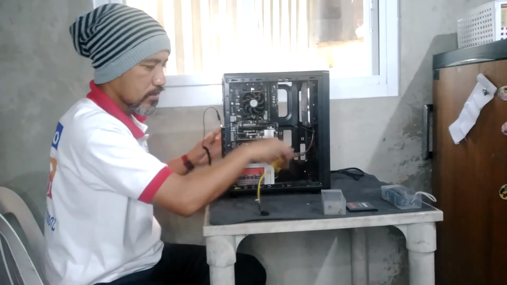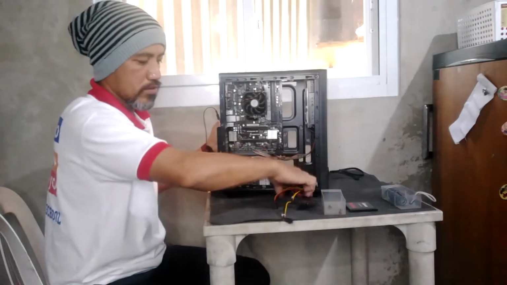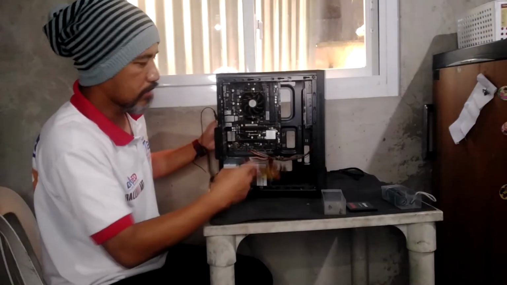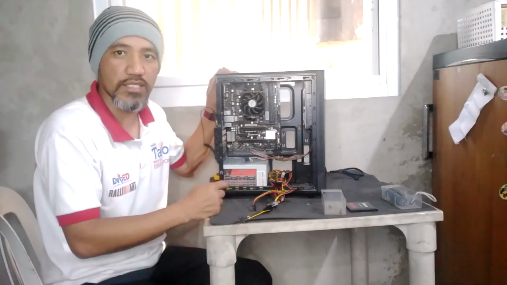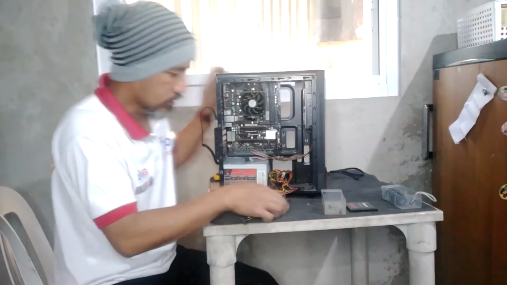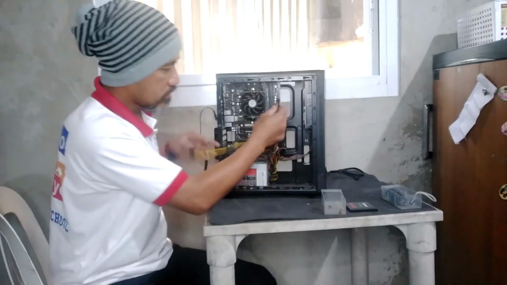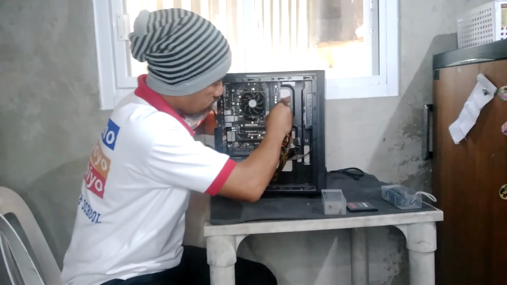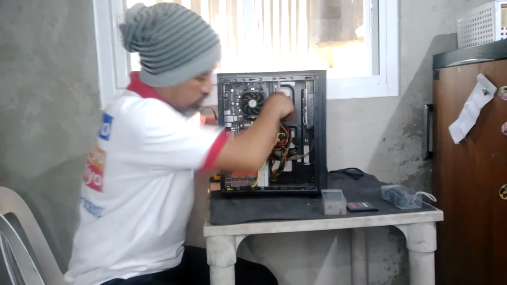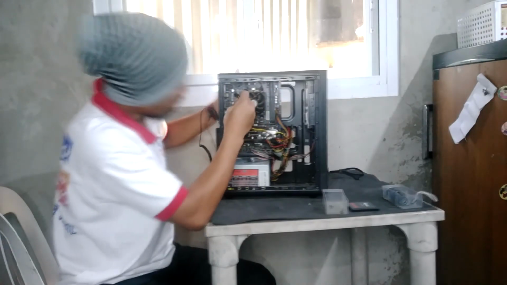Okay na siya. We are now ready to install the different power cables in the different devices inside our system unit. So, unahin natin yung 24-pin ATX power connector, just push, and the 4-pin power connector.